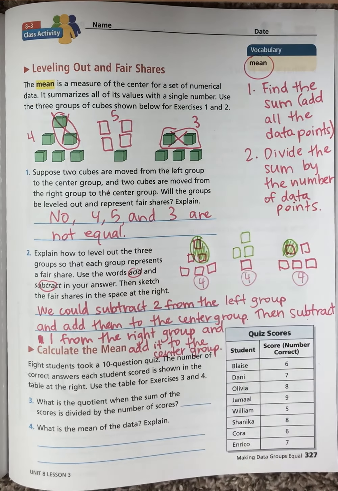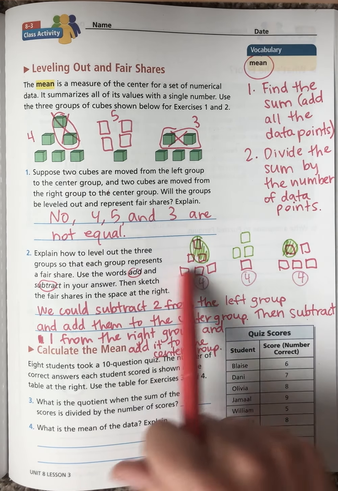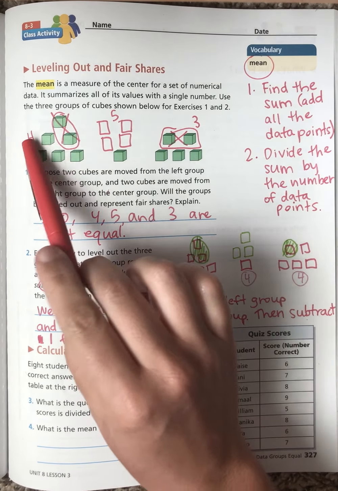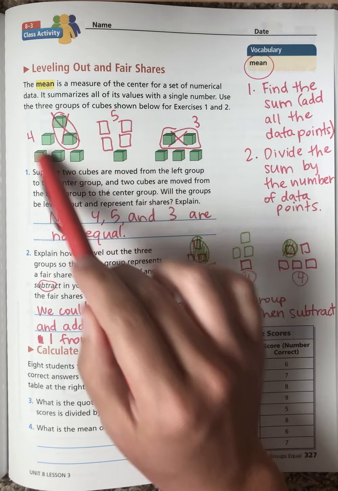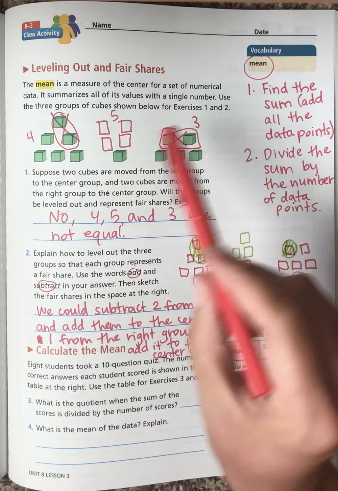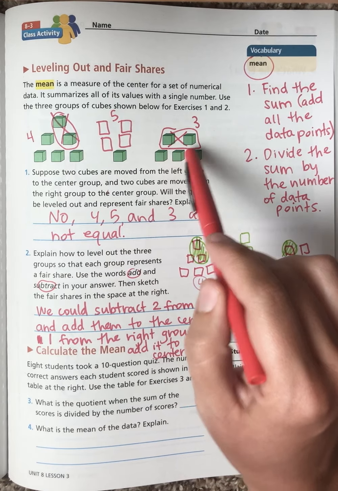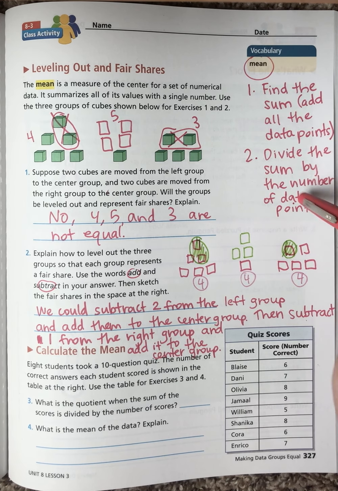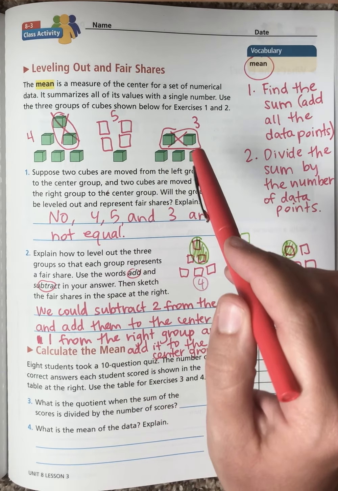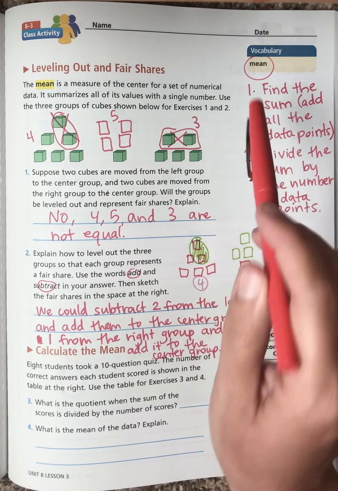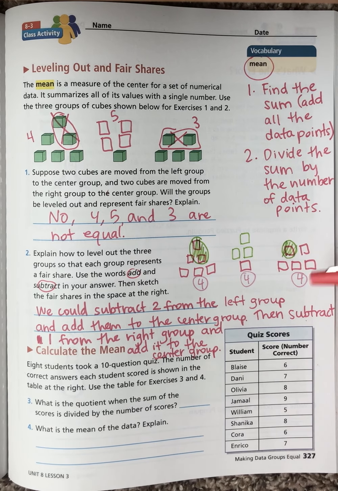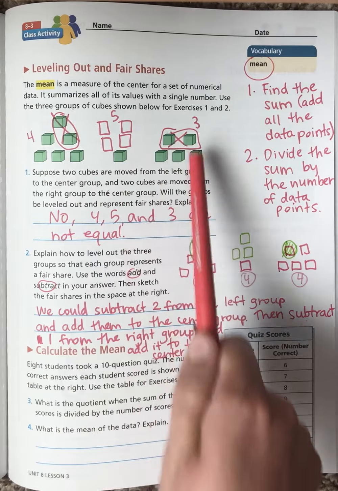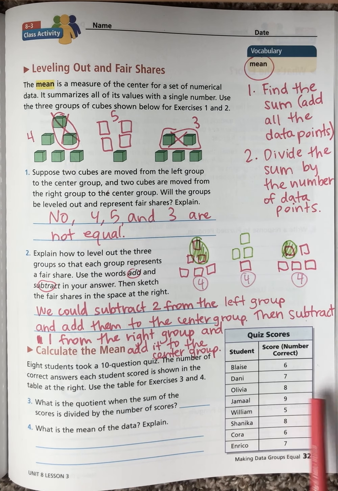And that's exactly what we did here with the blocks. You might not have realized it, but we took all those blocks, and there happened to be 12. Not 4. We started with 6 plus 1 more is 7 plus 5 more is 12. So if we added all those data points together, we found the sum, we got 12. And then you divide that sum by the number of data points. Well, there were 3 different groups, 3 different data points. So if you take 12 divided by 3, you get 4. Okay? So basically you're trying to share everything equally with how many groups there are. So that's what we're going to do here.